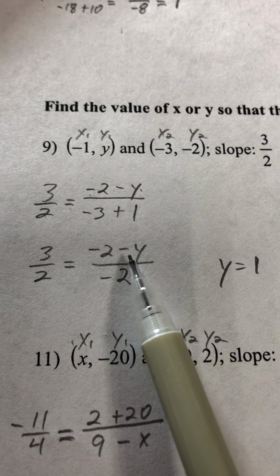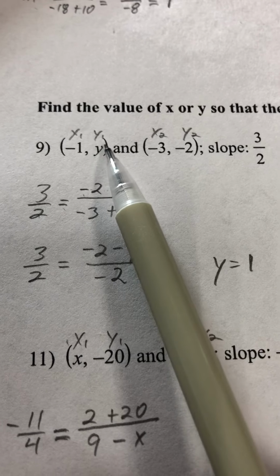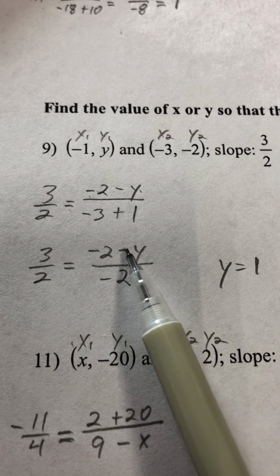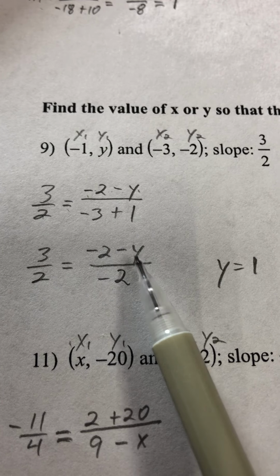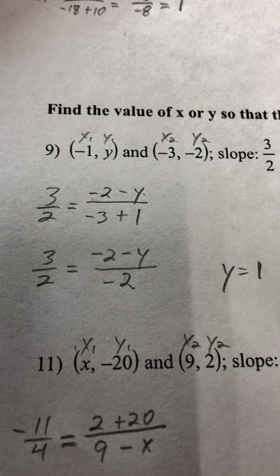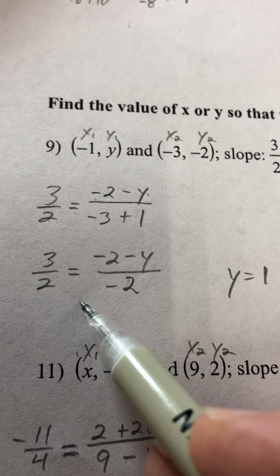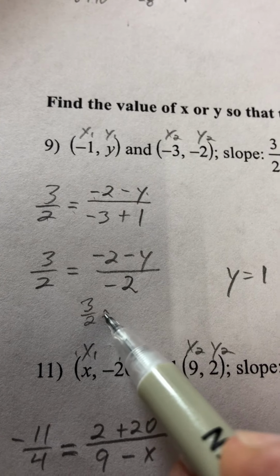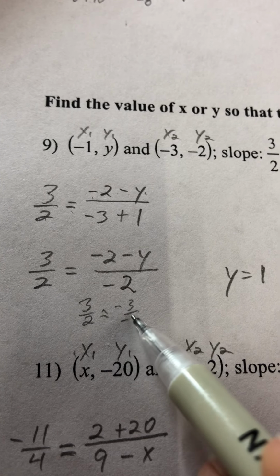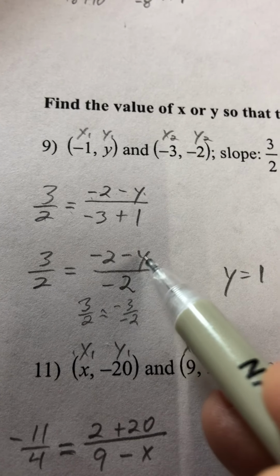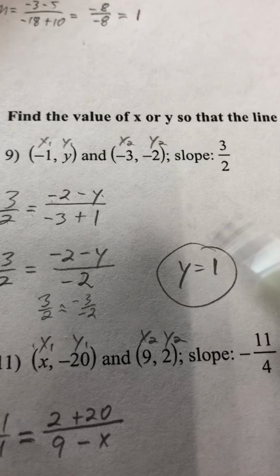So in order to make this a negative 3, if I just had a 1 for y, it would be -1, and -2 minus 1 would be -3. So 3 over 2 equals -3 over -2. That would work if I put a 1 in there. So my y value is 1.